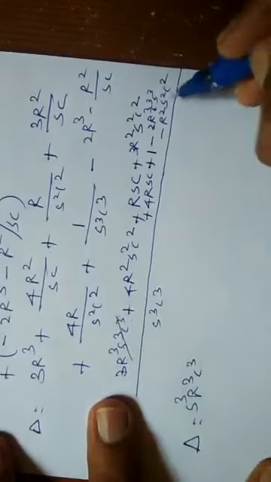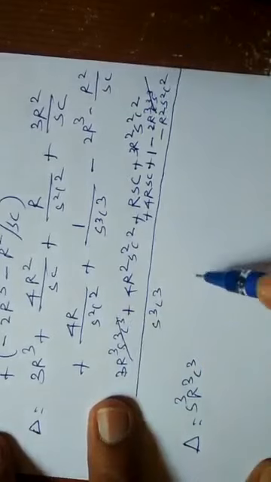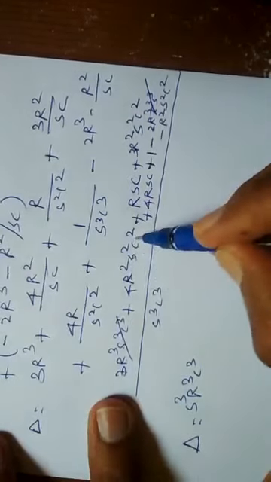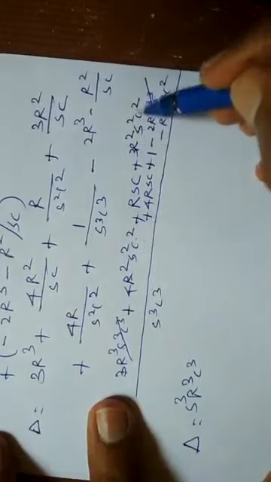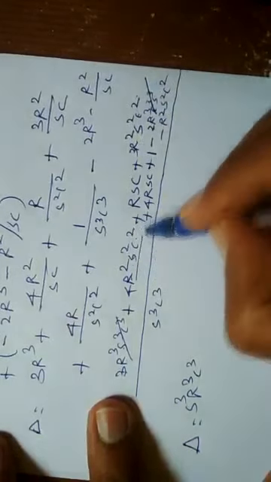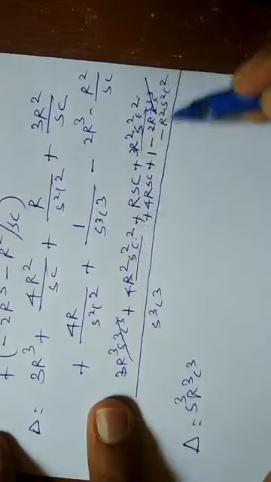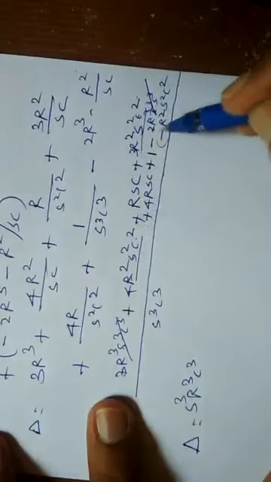So after replacing these two terms, and similarly we'll be having 4R squared S squared C squared plus 3R squared S squared C squared. So if you consider these two, it will be 7 S squared R squared C squared. Here 1 R squared C squared S squared, it is in the minus.